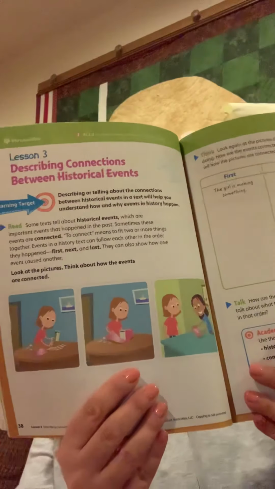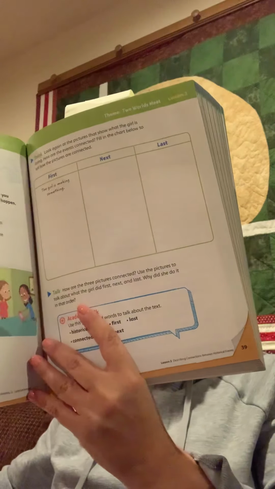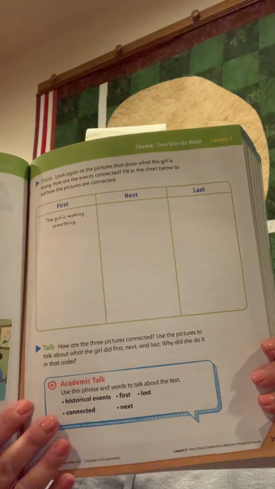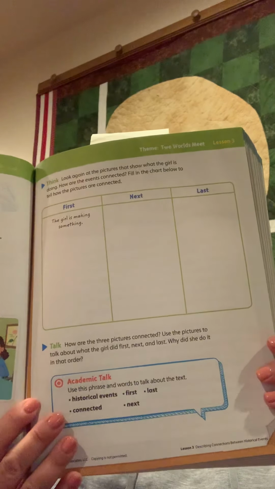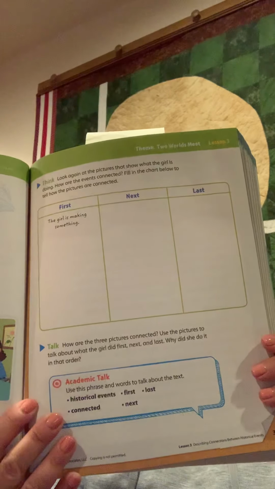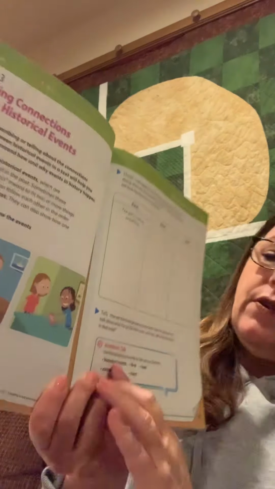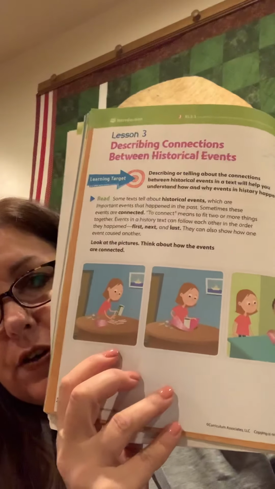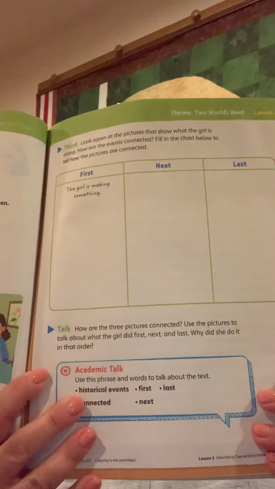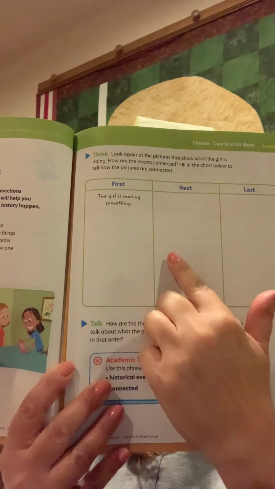So down here, they're showing us these three pictures. When you look over at page 39, it tells us, look again at the pictures. Look at the pictures that show what the girl is doing. How are the events connected? Fill in the chart below to tell how they are connected. First, when we look over here, I look at this picture. I see that the girl is making something. What is she doing next?